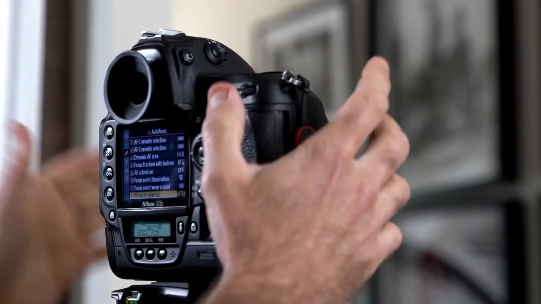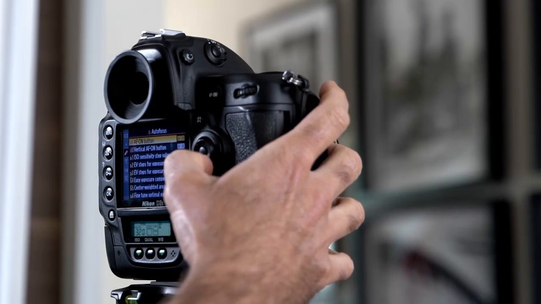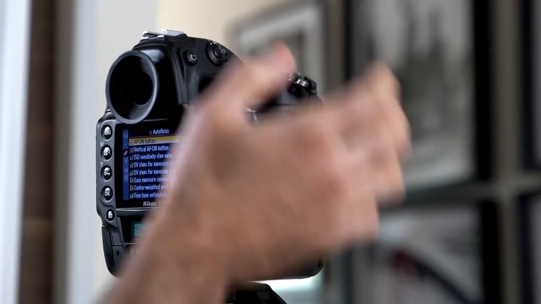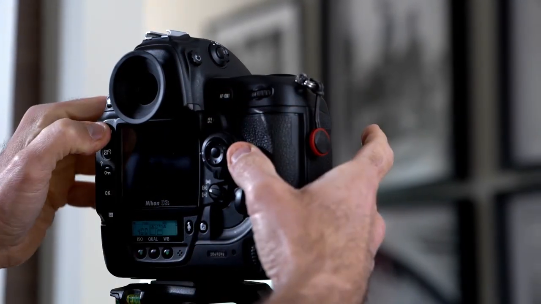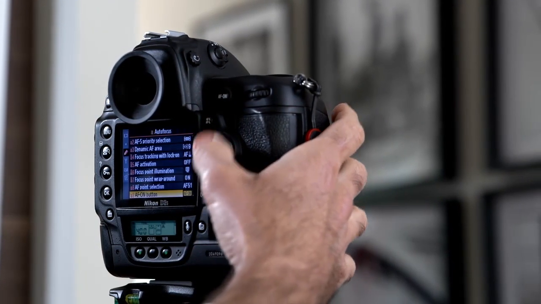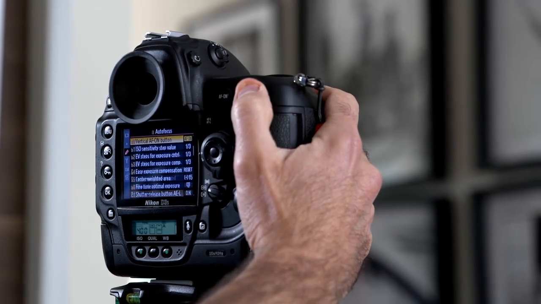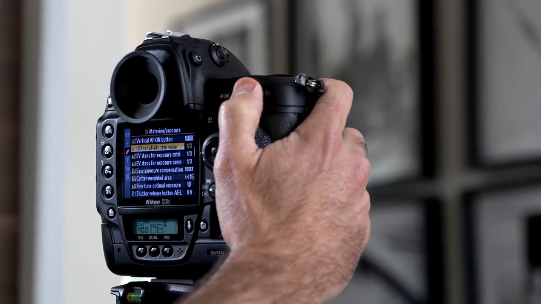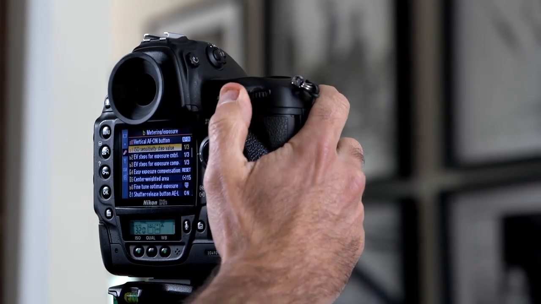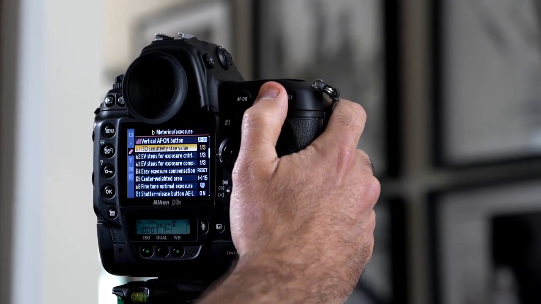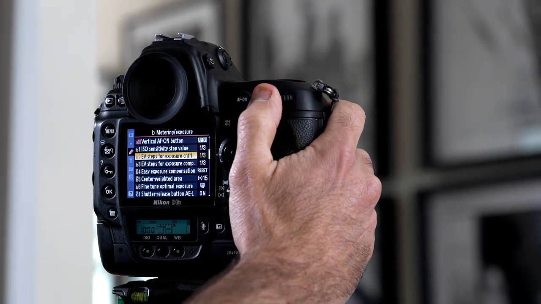So that was about this feature. AF on, like I said, you press here to activate the autofocus, and that's it. After that, the rest.